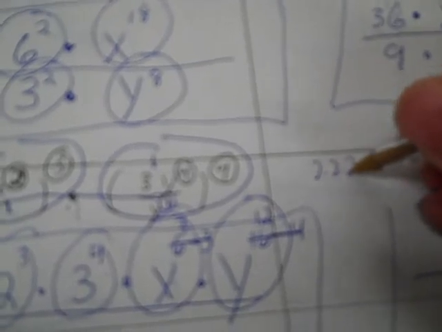2 to the 3rd you can clone. That would be 2 times 2 times 2, and that becomes 8. 3 to the 4th you can clone. 3 times 3 times 3 times 3, and that is 81. And then we leave the variables with their exponents. Don't clone the variables. Just keep them with their exponents. So x to the third, y to the 12th. That's exactly what I'm going to write over here.